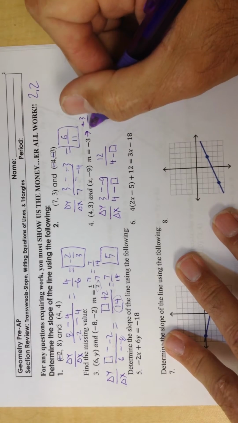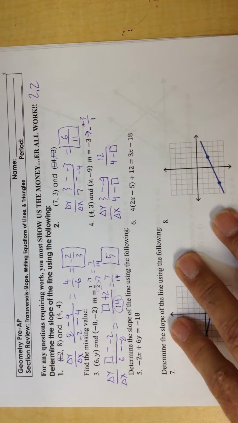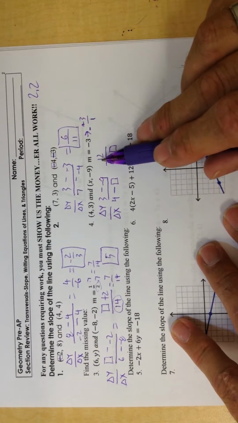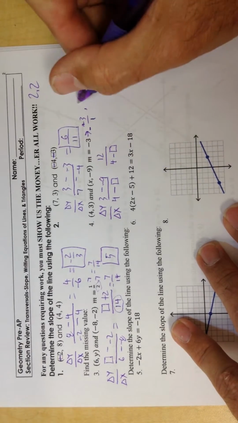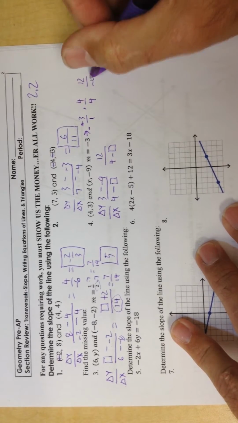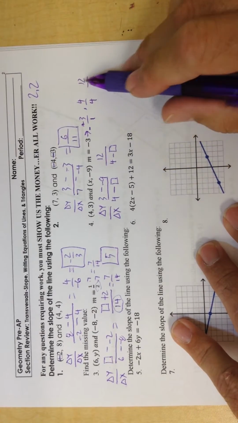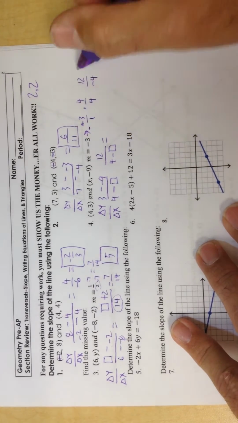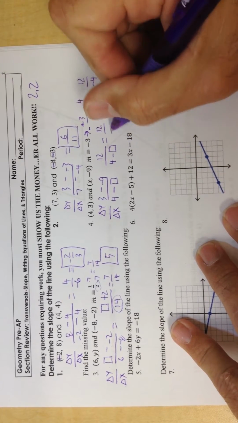-3 over 1. And my top numerator is 12. So I need to make the 3 match up to the 12. So I'm going to multiply this by 4 over 4. That gives me 12 over a -4. Okay, so 12 divided by -4 would be -3, wouldn't it? So I'm going to put 12 over -4 right here.